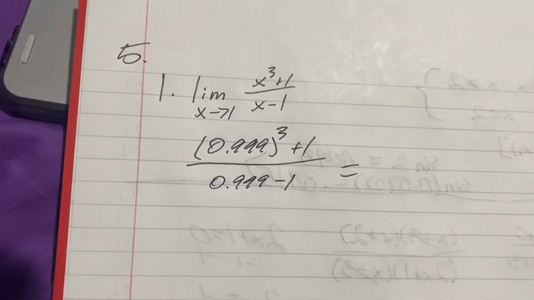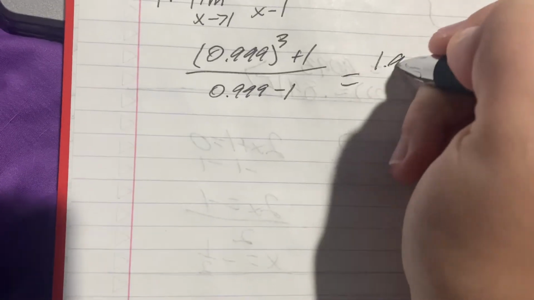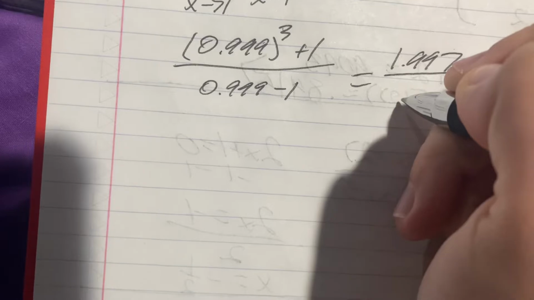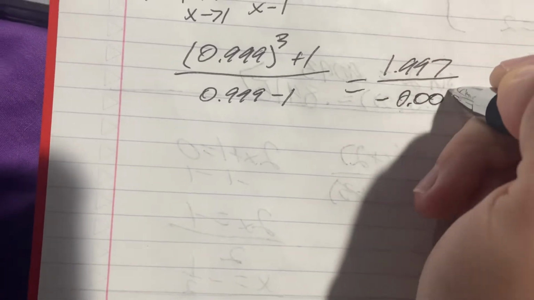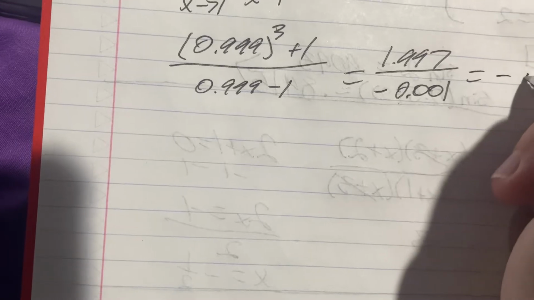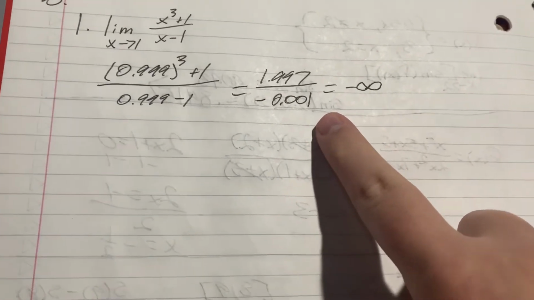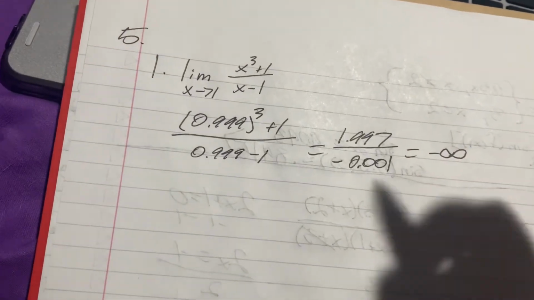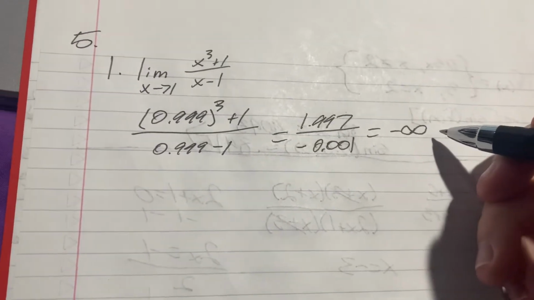So when you do the math for all of that, you end up getting 1.997 over negative 0.001, which is equal to negative infinity, because one of the sections talks about how if the number on the top is larger than the number on the bottom, then it goes to negative infinity.